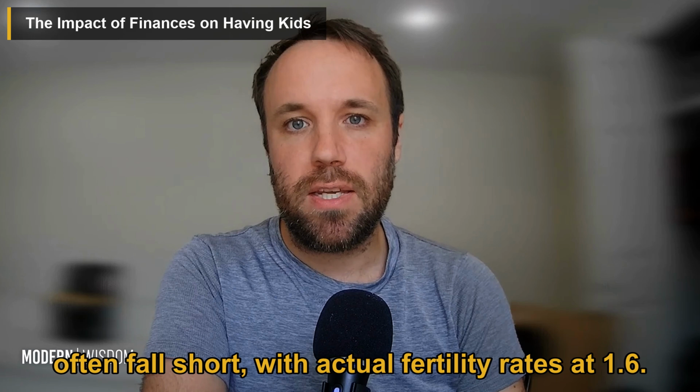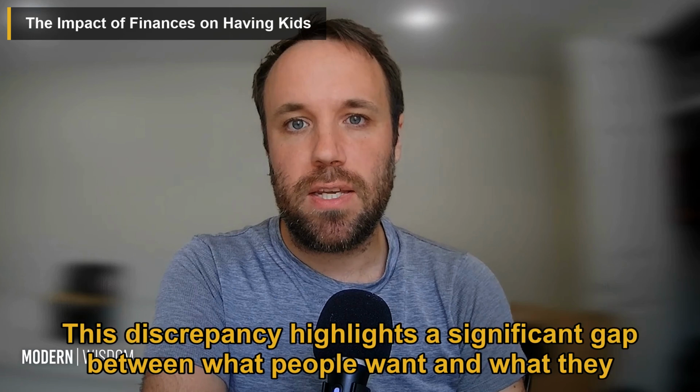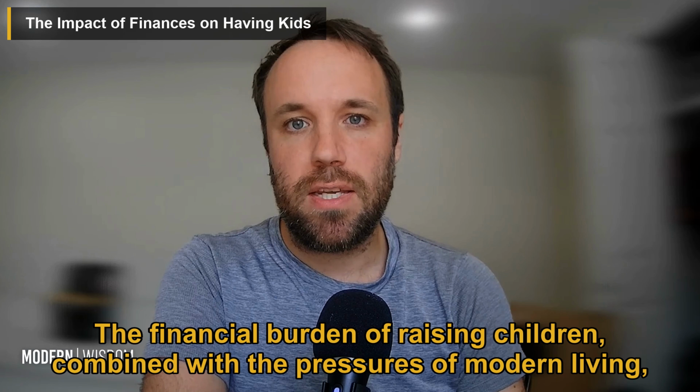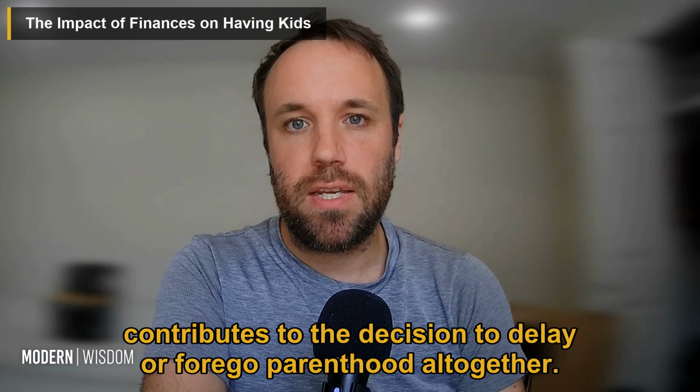fertility rates at 1.6. This discrepancy highlights a significant gap between what people want and what they feel they can realistically achieve. The financial burden of raising children, combined with the pressures of modern living, contributes to the decision to delay or forego parenthood altogether.